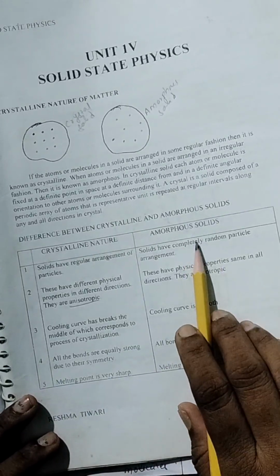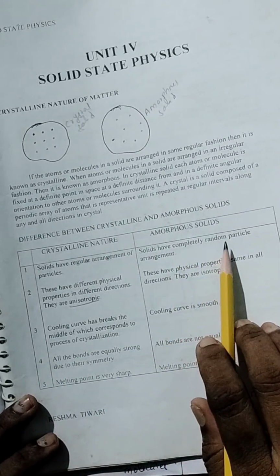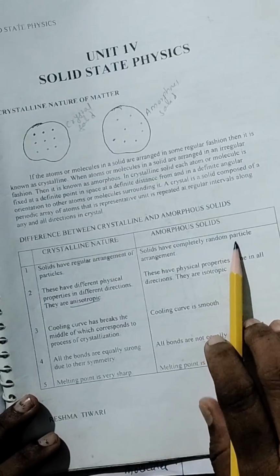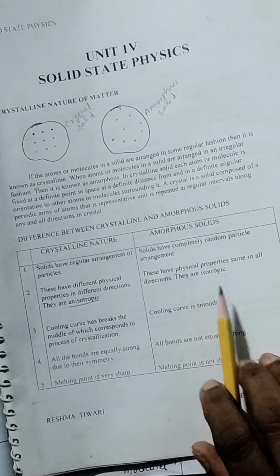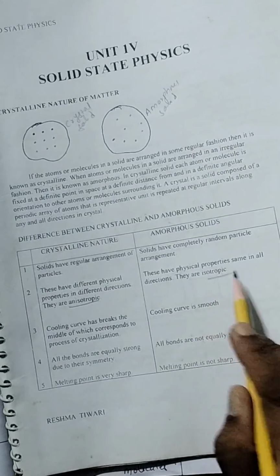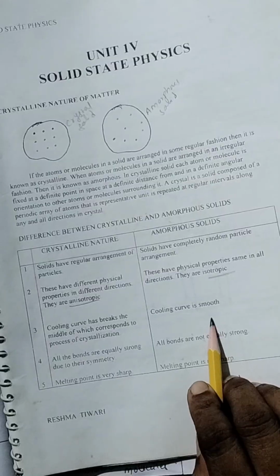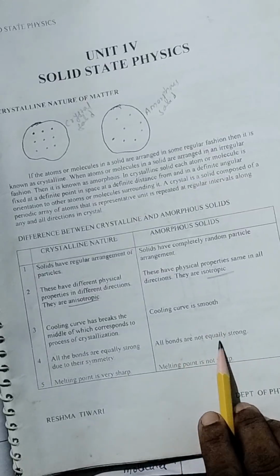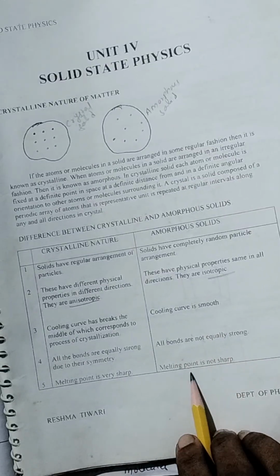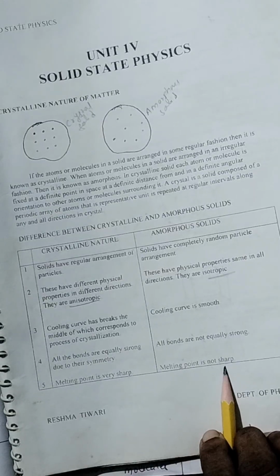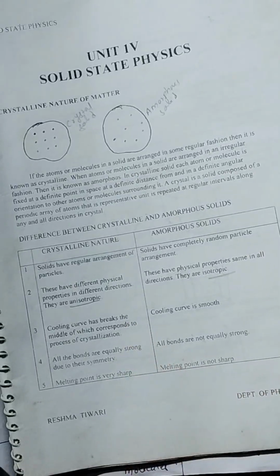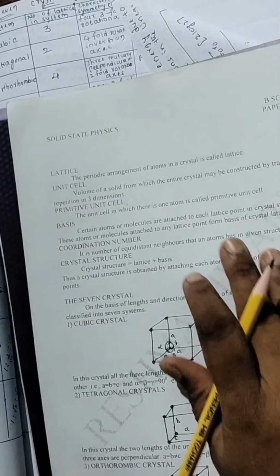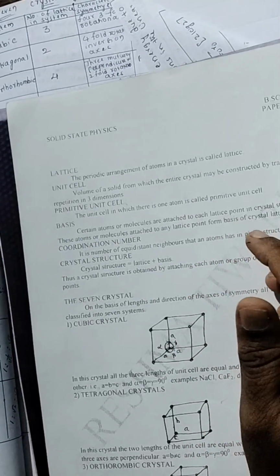Now, in the case of amorphous solids, the solids have a completely random arrangement of the particles. They have physical properties the same in all directions, so they are called isotropic. The cooling curve is smooth, no breaks. All bonds are not equally strong, and the melting point is not so sharp. Now, this is the difference between crystalline and amorphous solids. Next, let us go for some small definitions.